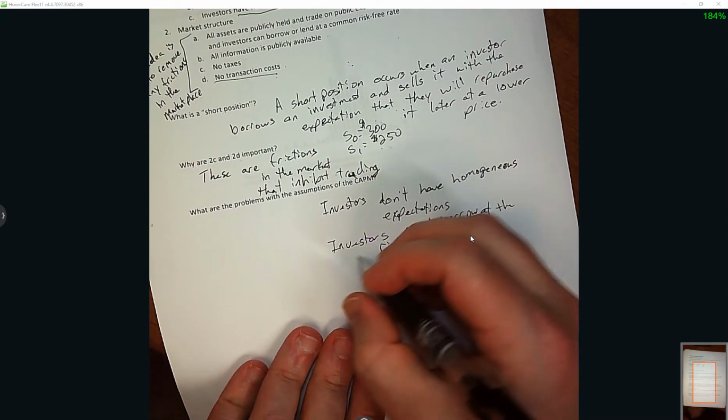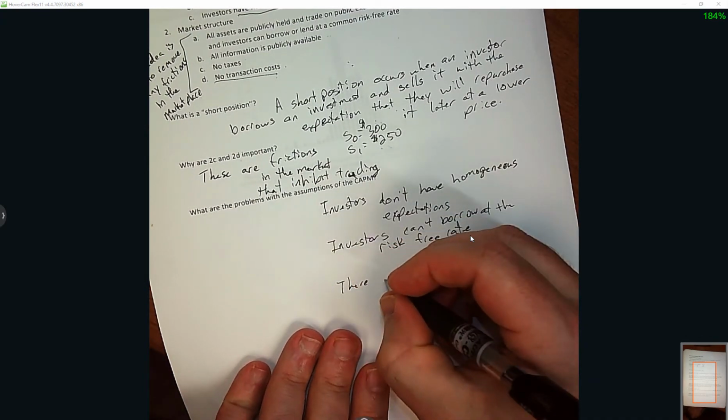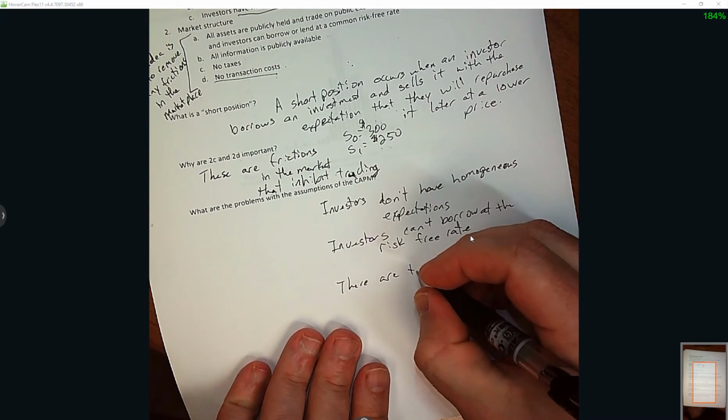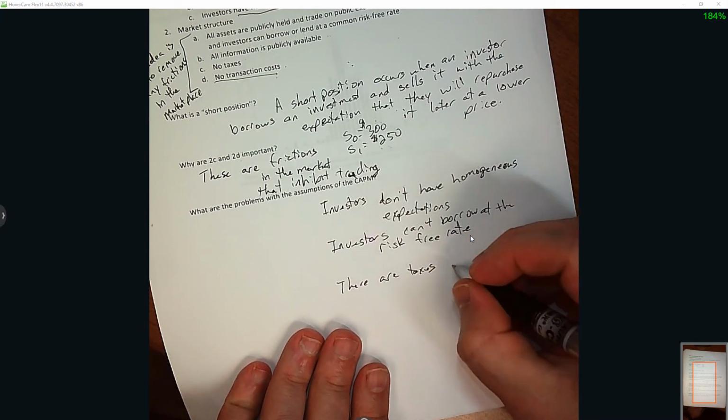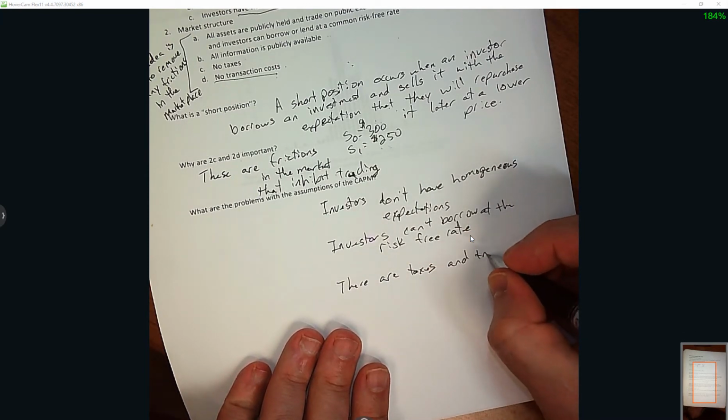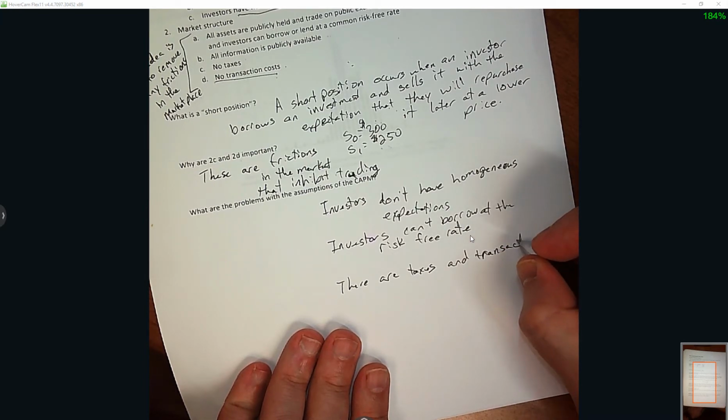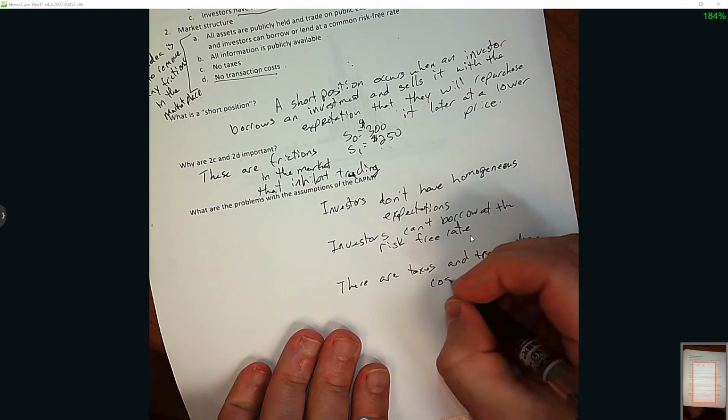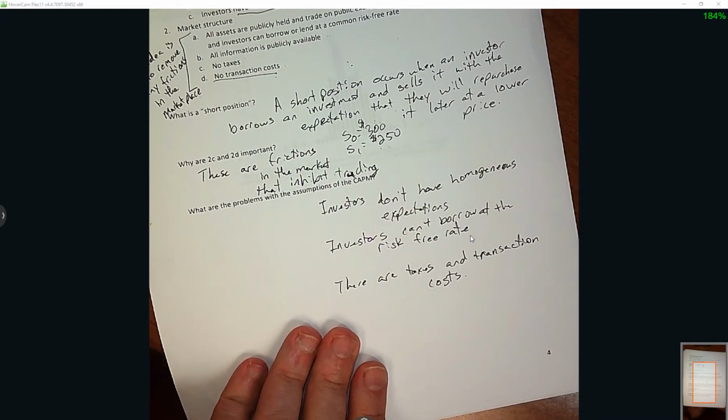And then there are taxes. And transaction costs.